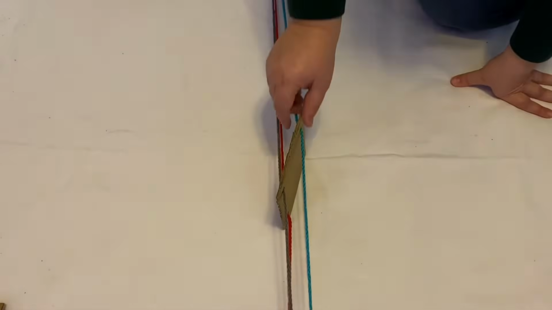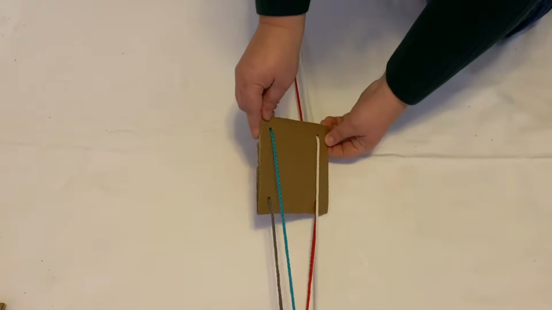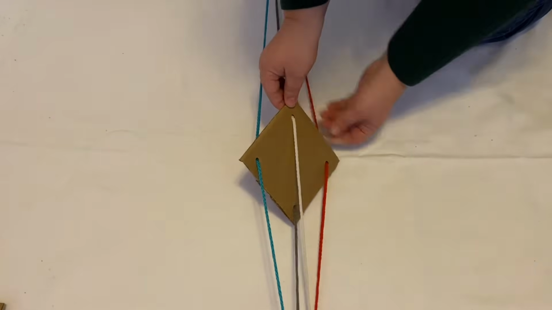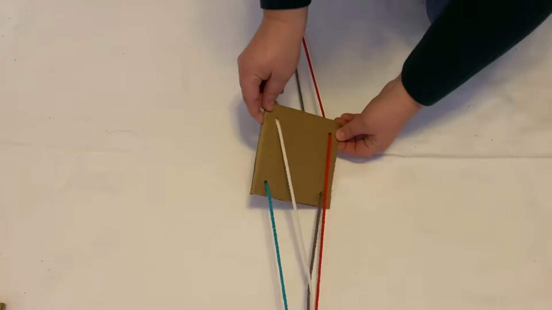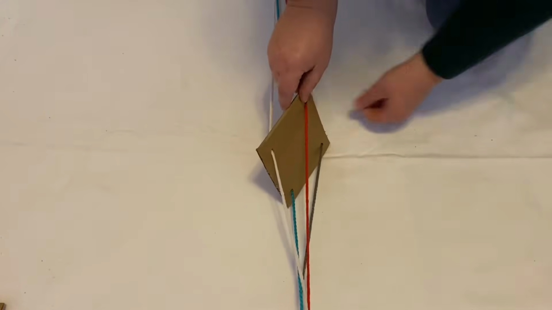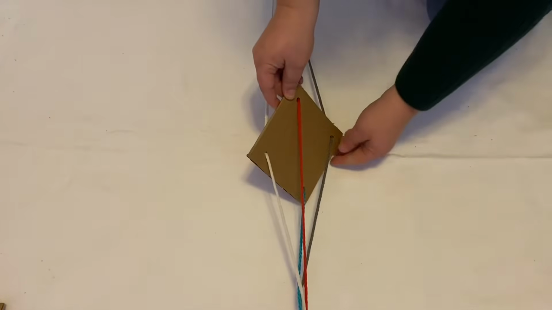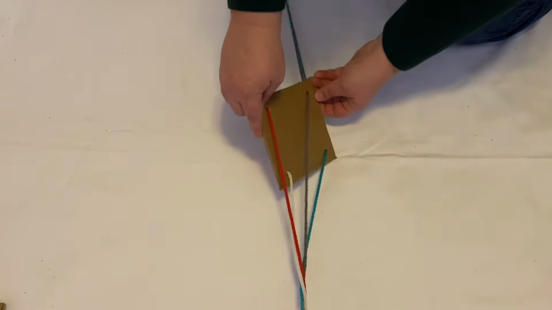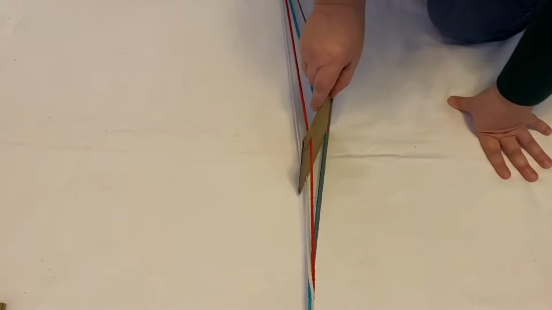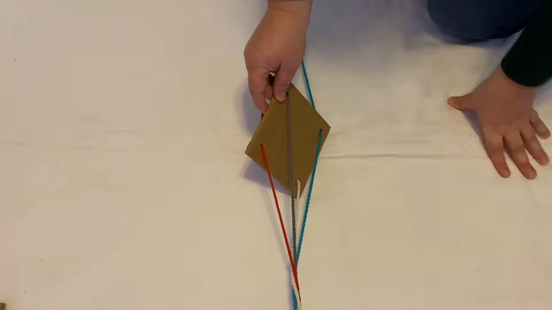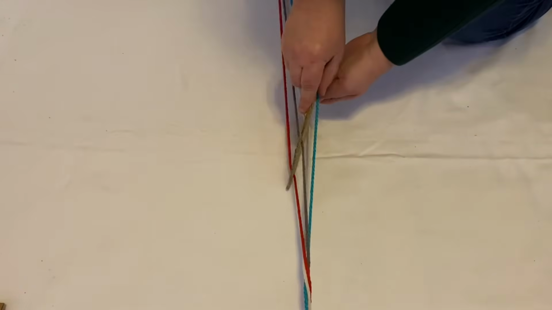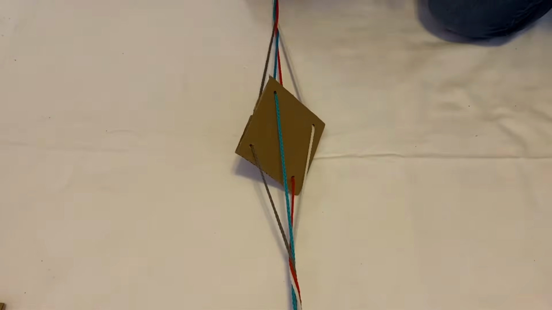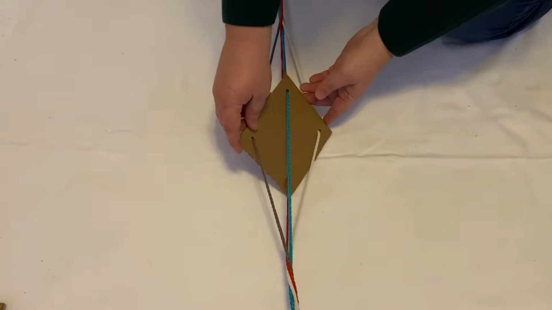Now I'm going to angle the card as I turn it so you can watch how the colors change position and how they wrap around each other as you turn. The important part of this is what the top threads are doing. Which thread is moving across the top from one top position to the other top position.